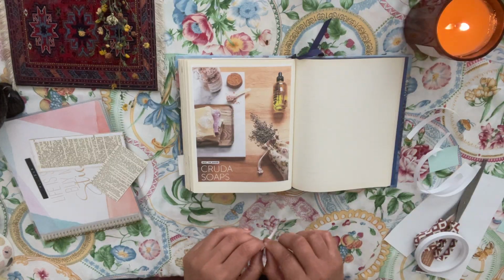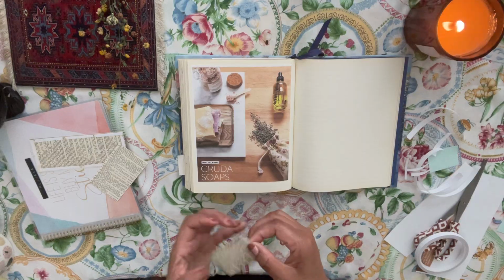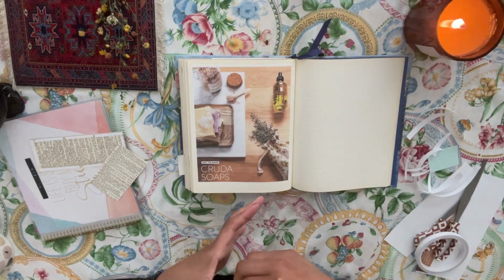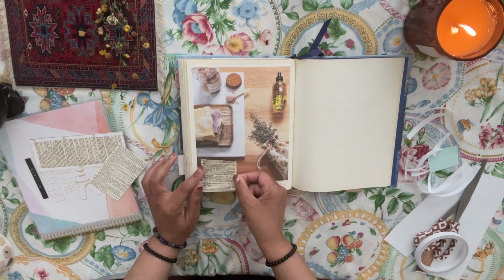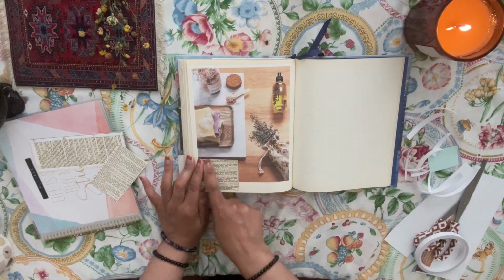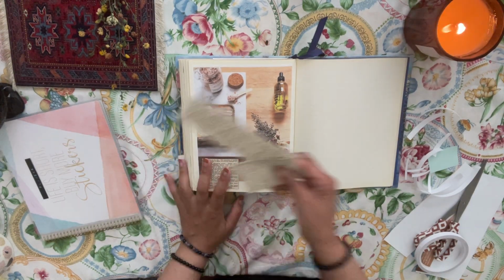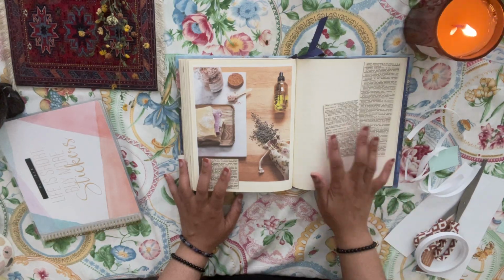I think this is a dictionary page that I actually use. So we're going to cover this up right here, just like that. Okay. And on this side, we're also going to put some more book pages here.